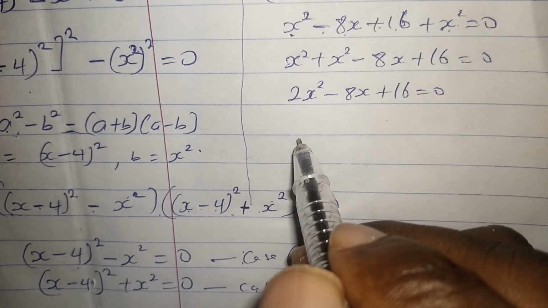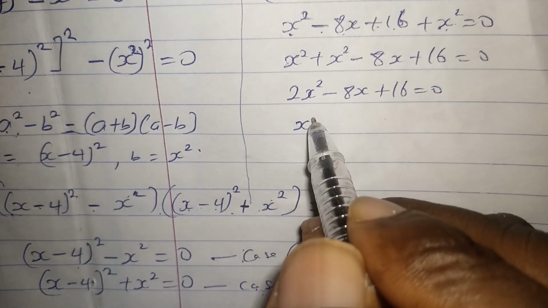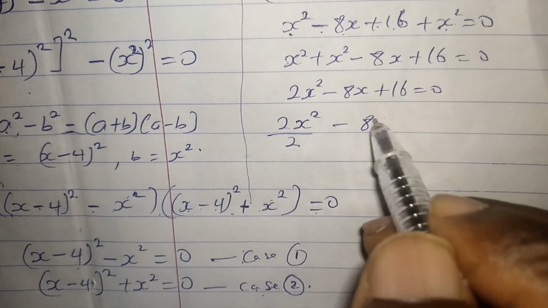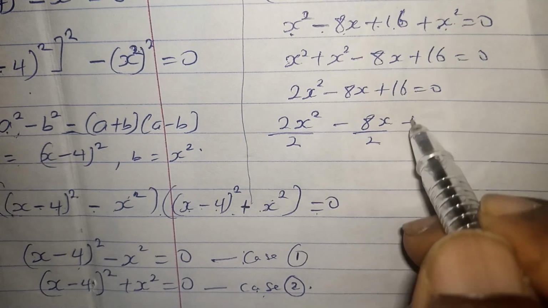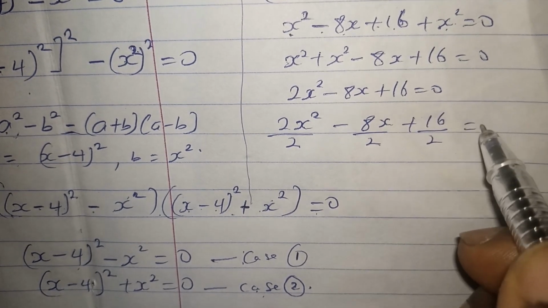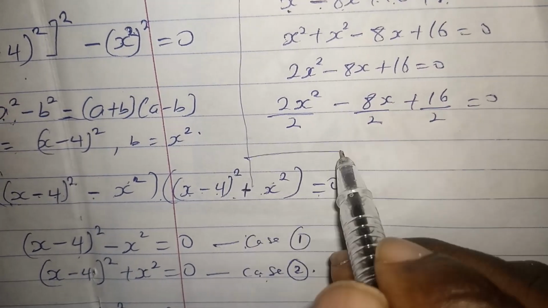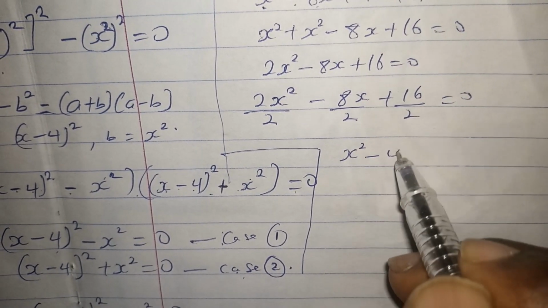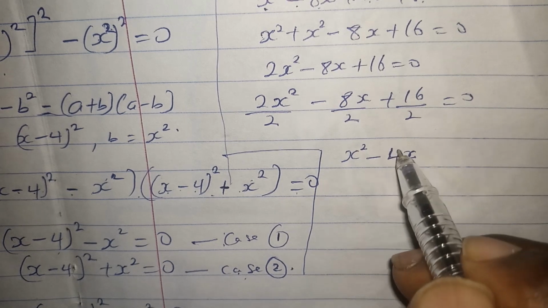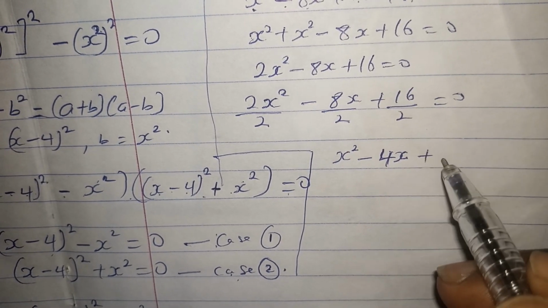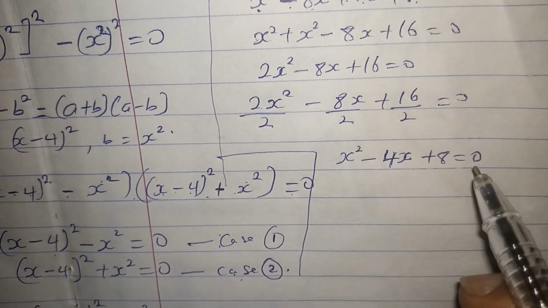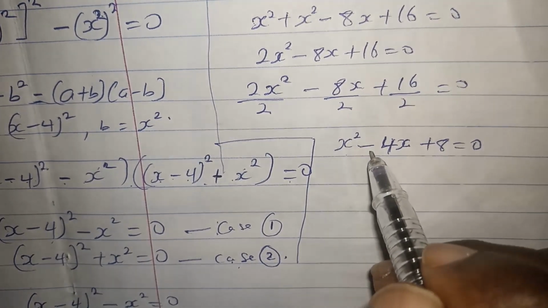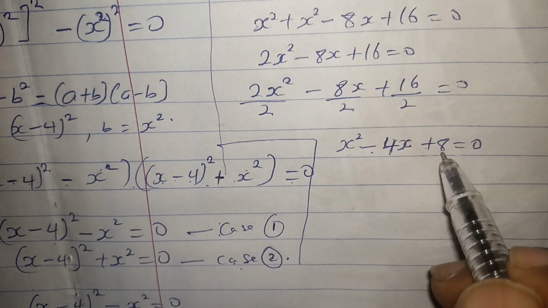If we divide both sides by 2, we arrive at 2x squared divided by 2, minus 8x divided by 2, plus 16 divided by 2 equals 0. So we arrive at x squared minus 4x plus 8 equals 0.